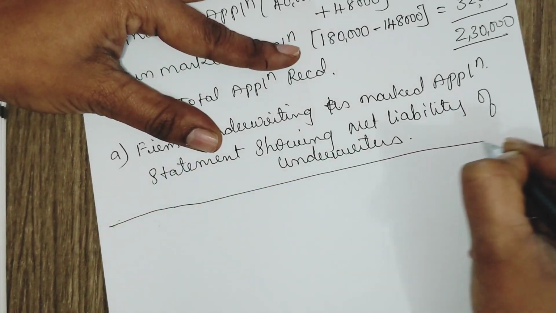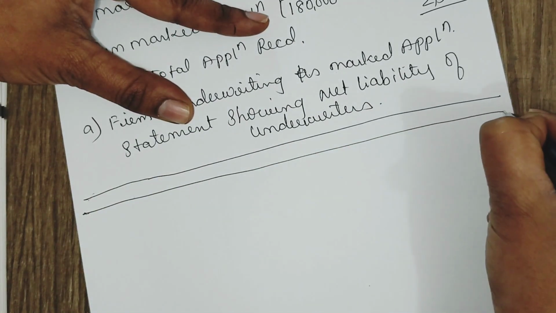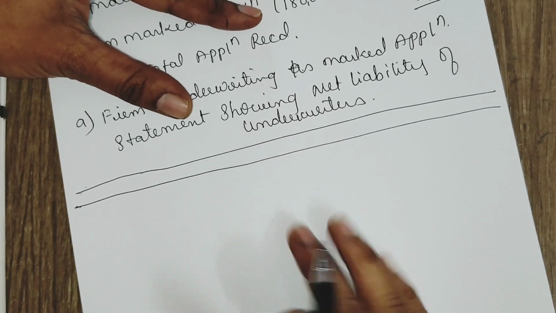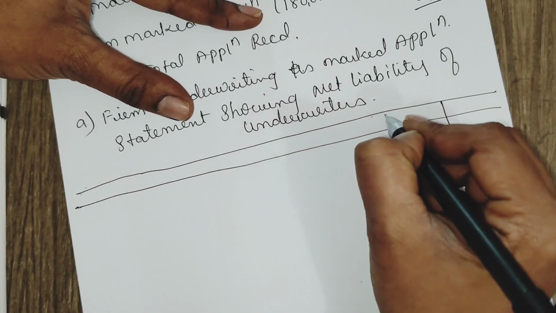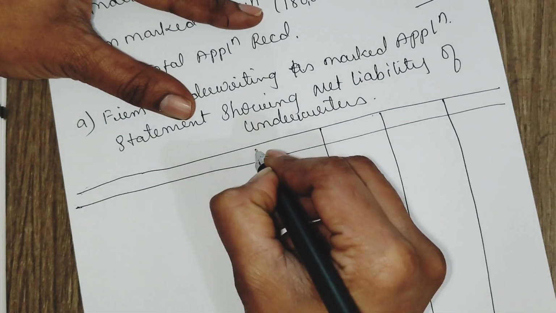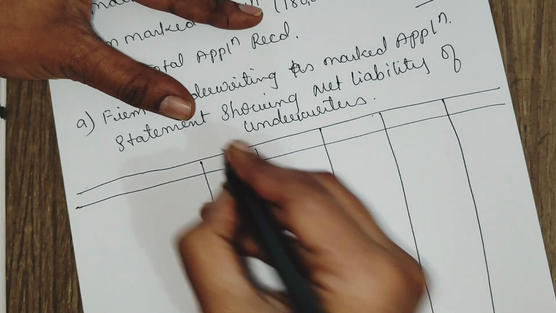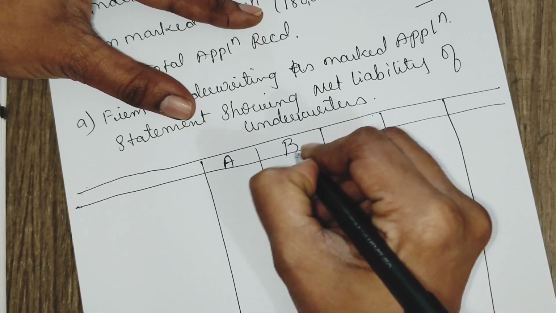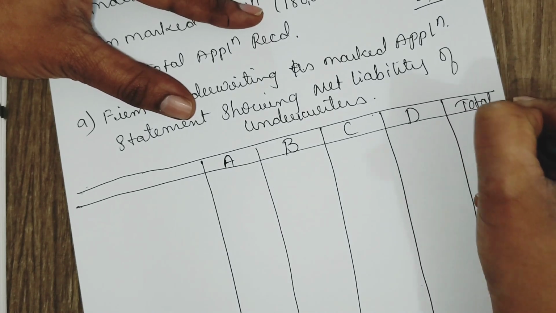Statement showing net liability of underwriters. There are totally 4 underwriters and 1 total column we need: A, B, C and D, then total.